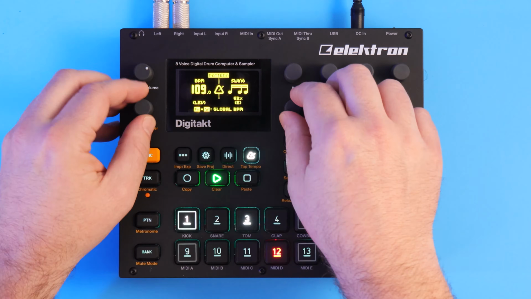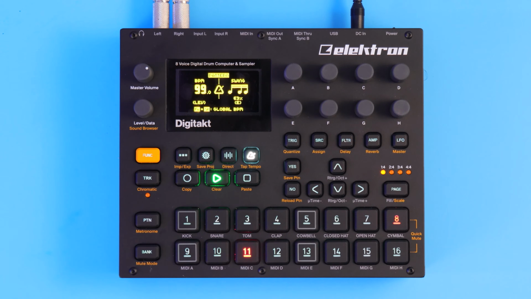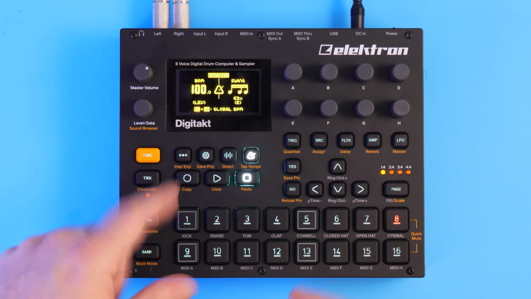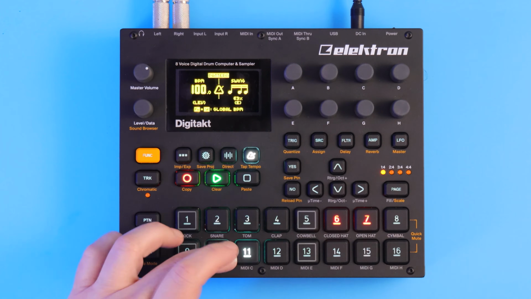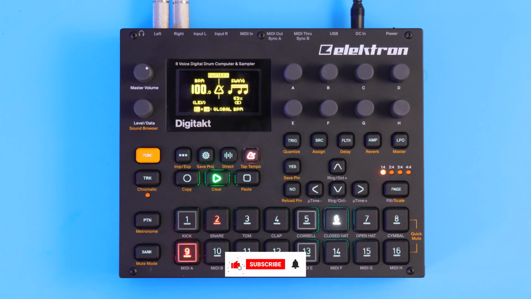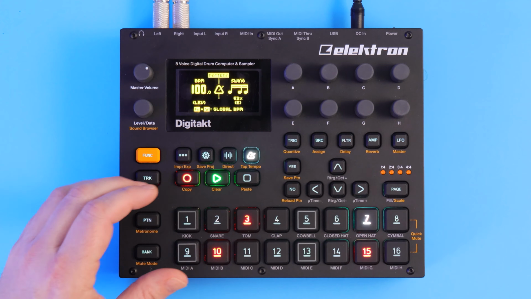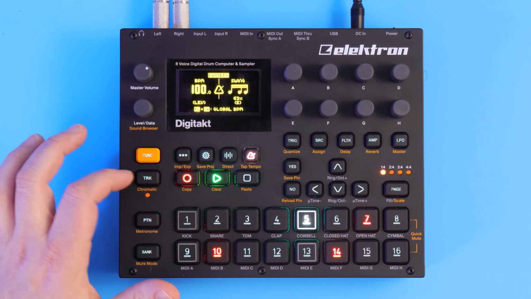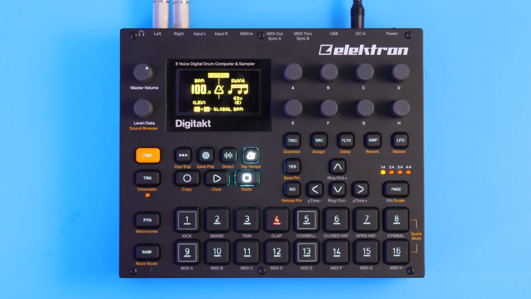I really like putting swing into some of these tracks. And one of the things I really like about grid recording mode is it makes it easy to do edits along the way. So that's how you program note trigs.